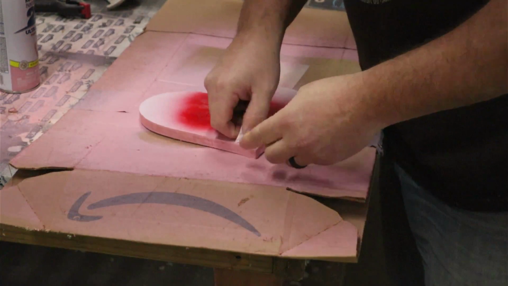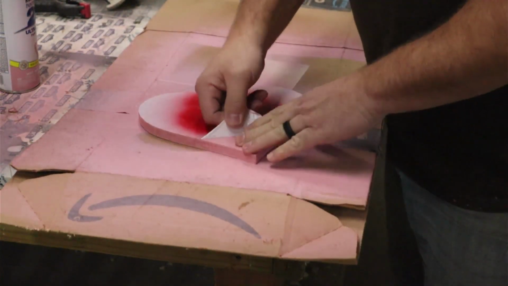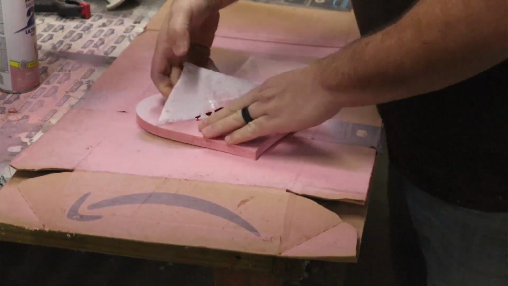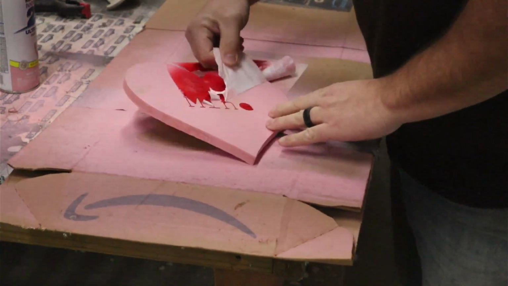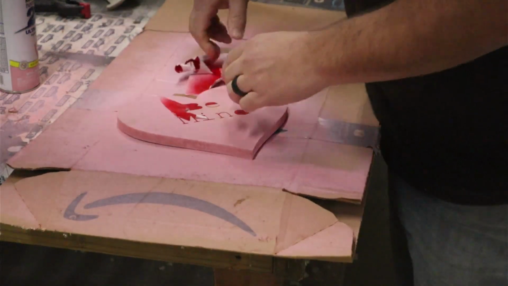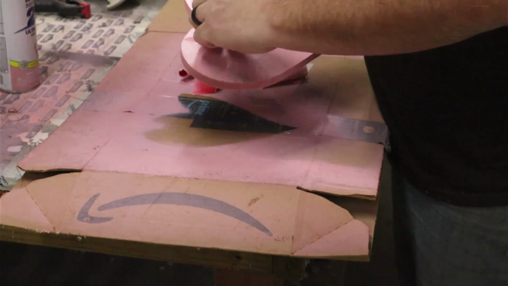Next, we just peel that mask off, and it peels back real nice. You'll have to sometimes cut out in between letters. It sticks, like if you have a B, the middle of the B or the middle of the R, you have to just peel off those, and sometimes it takes something like maybe a little razor blade to get those.